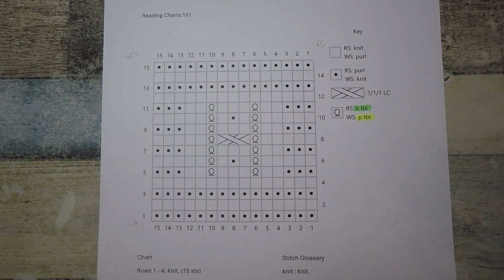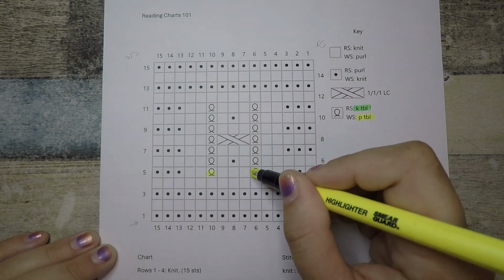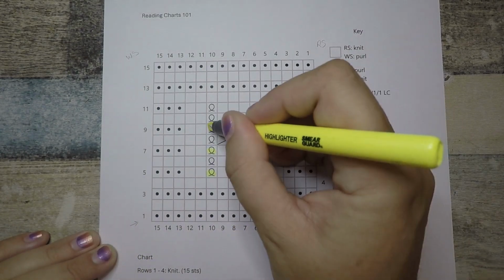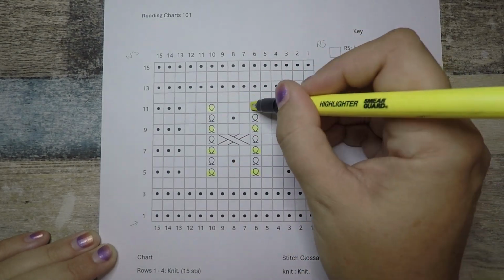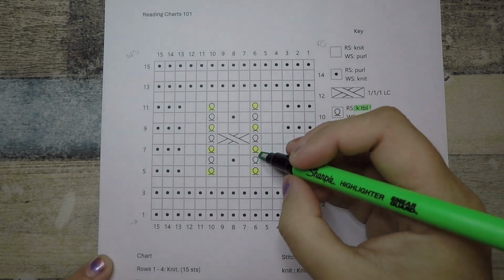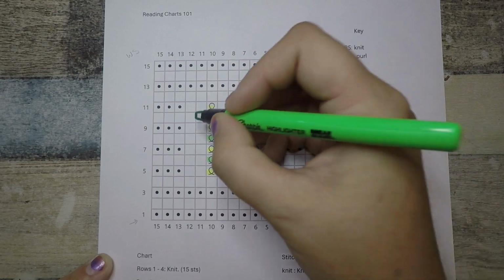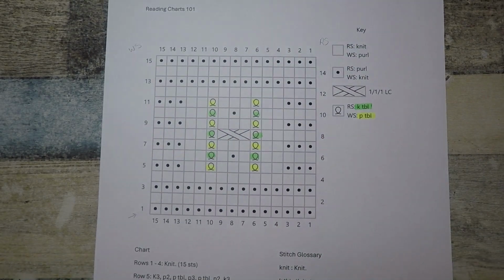So what I may do is I may come over here, row 5 is the wrong side, I'm going to purl through the back loop on this row, and I'm going to knit through the back loop here. This will just help remind me if I'm knitting or purling that stitch.